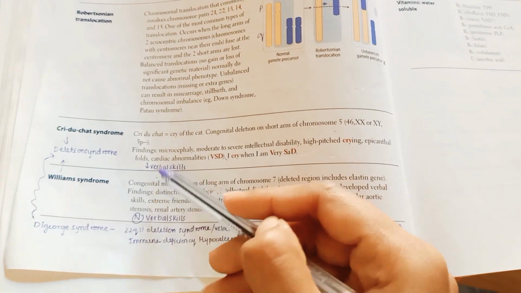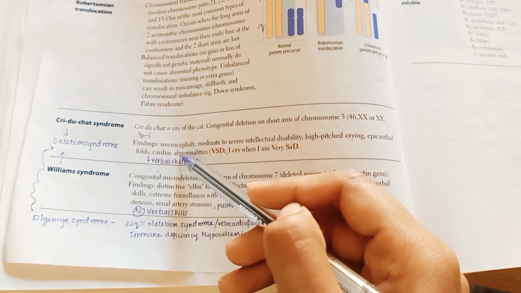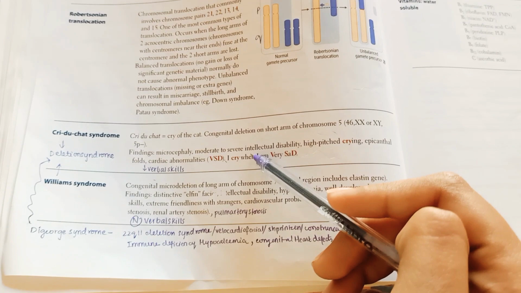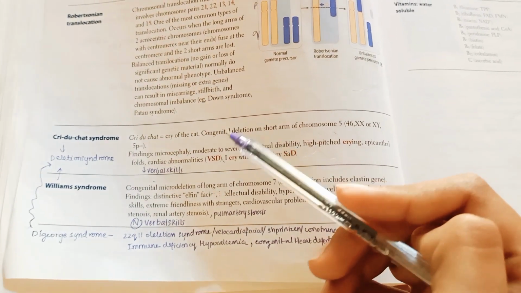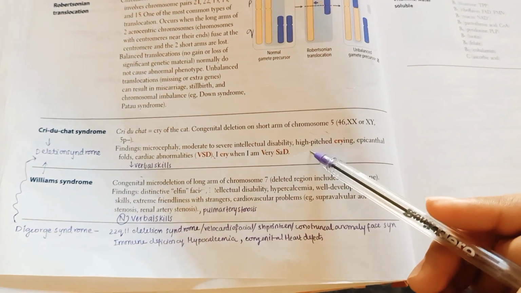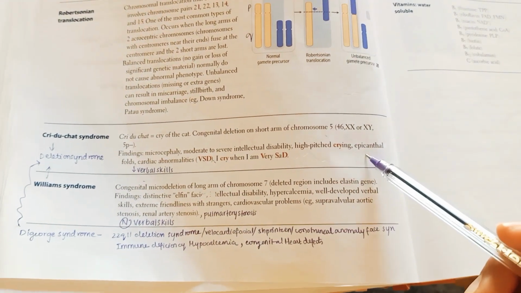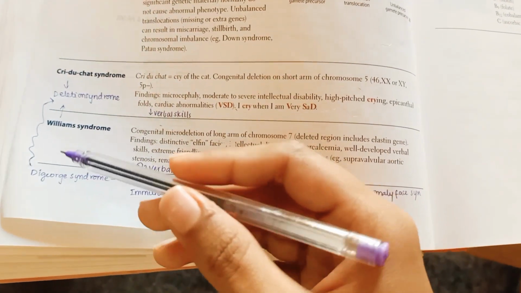Here the findings are, the girl is having a very small brain. As she is having a very small brain, she has low intellectual ability, and she has high pitched crying and some epicanthal folds. Okay, now coming to Williams syndrome.